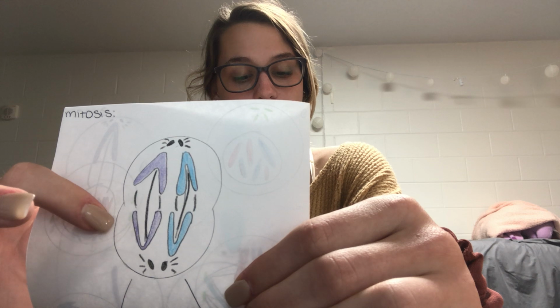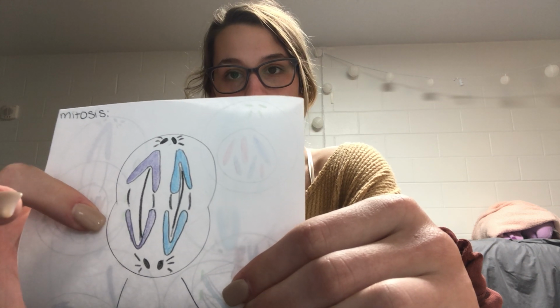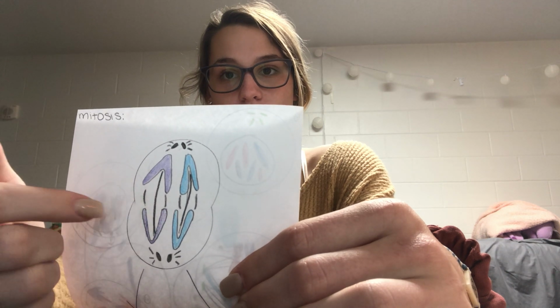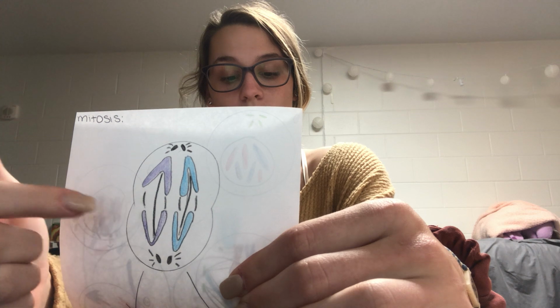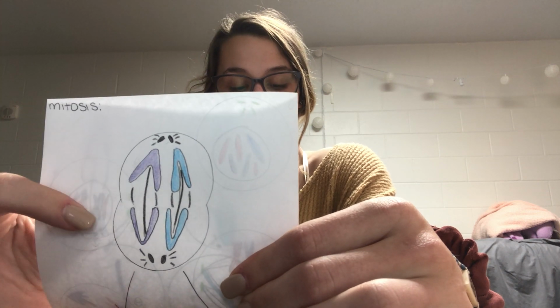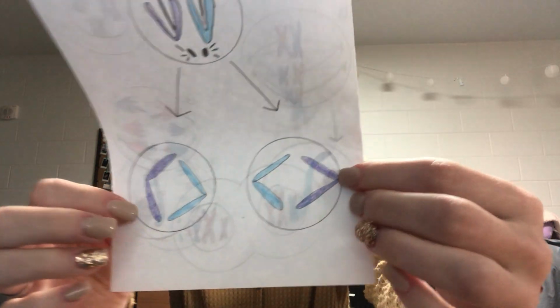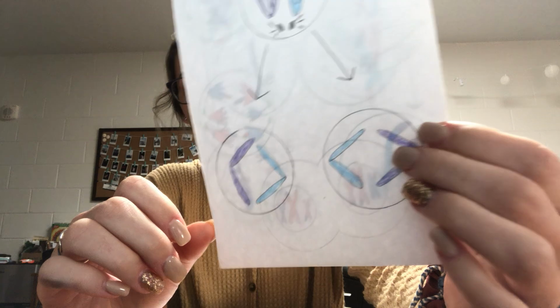It's just where the chromosomes loosen up and a little bit of a cleavage furrow will start to form in animal cells, or a cell plate will form in plant cells, and then it goes through cytokinesis, which is the actual splitting of the cell into two. So the cytoplasm divides, and it splits the cell into two daughter cells.